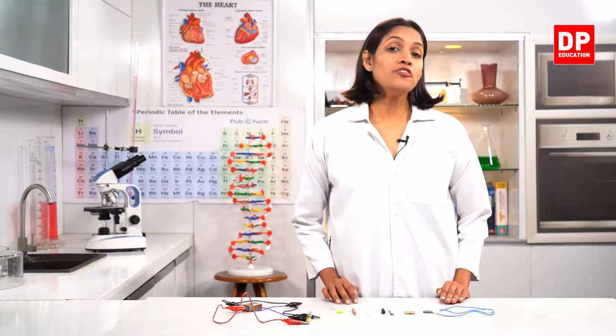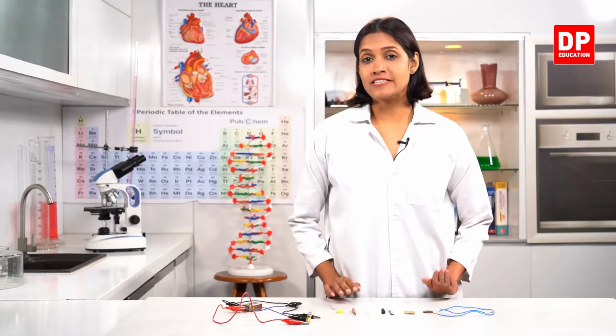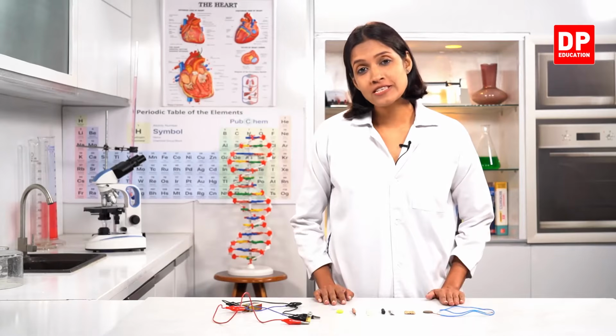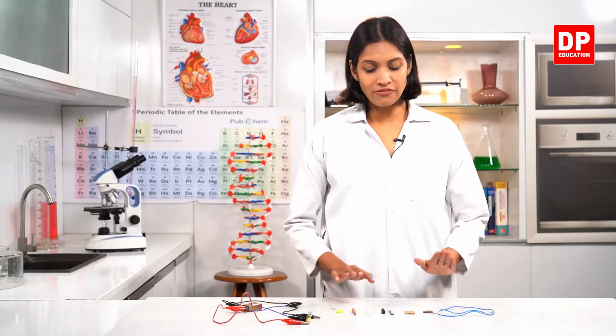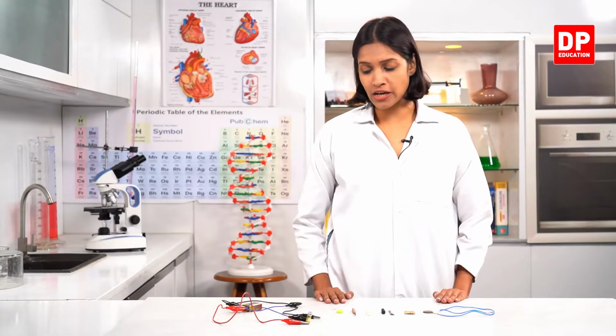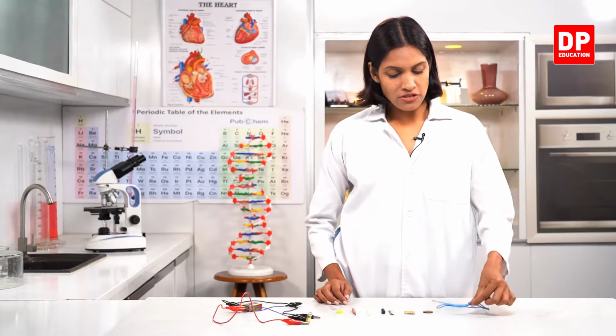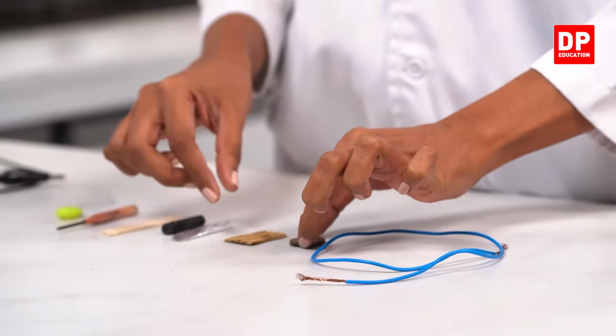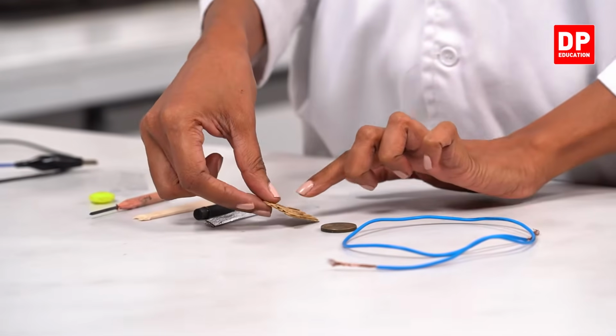Right, children, now we are going to see how electricity conducts or goes through different materials. So to do this activity, as I explained, we need different materials, okay? So we have a piece of wire, and a coin, and a piece of dry paper.